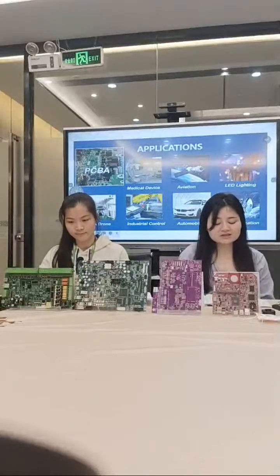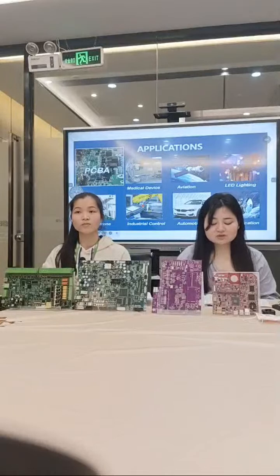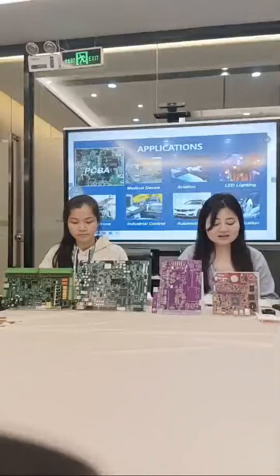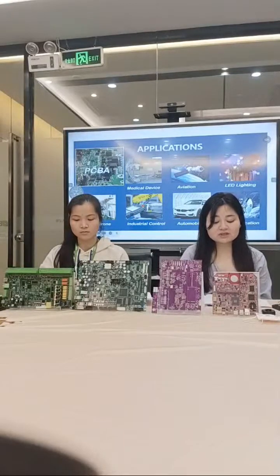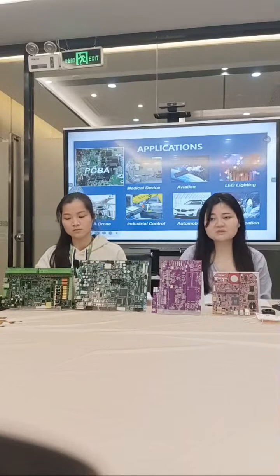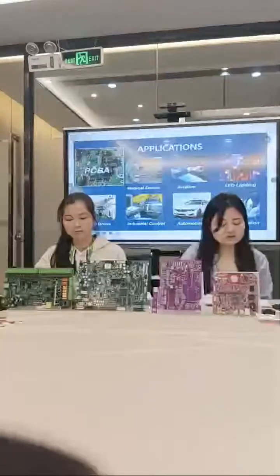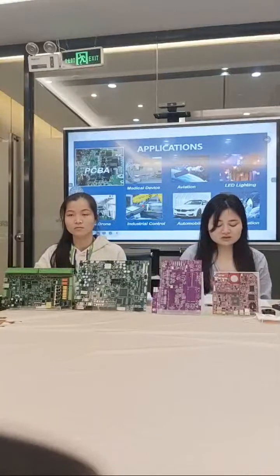Some security devices may be used outdoors and should use PCBs that can withstand outdoor environments. Some safety and security devices that use PCBs include: first one, security cameras.